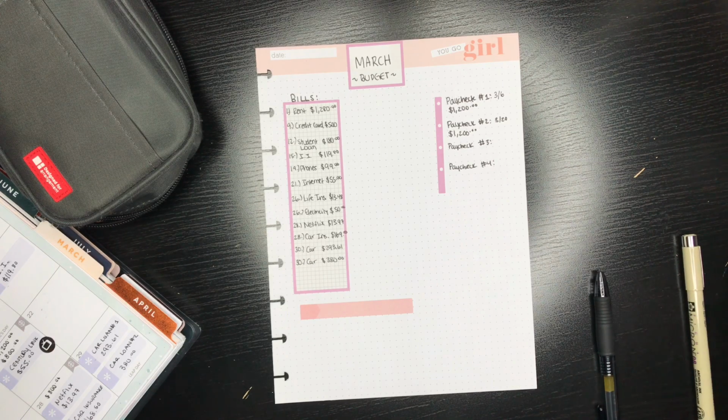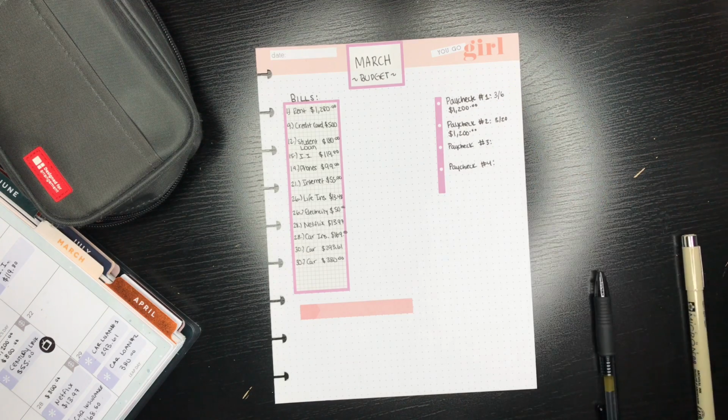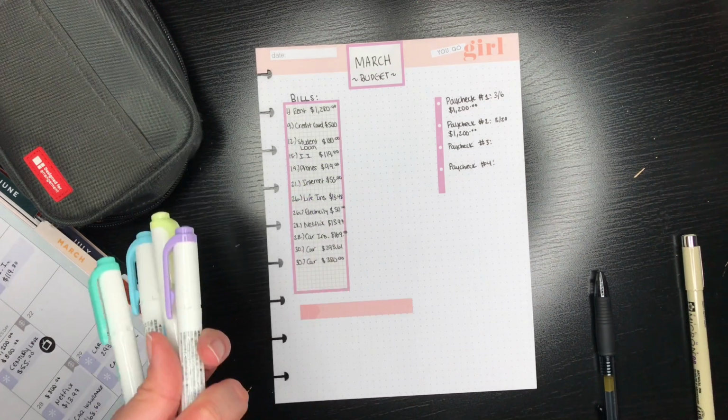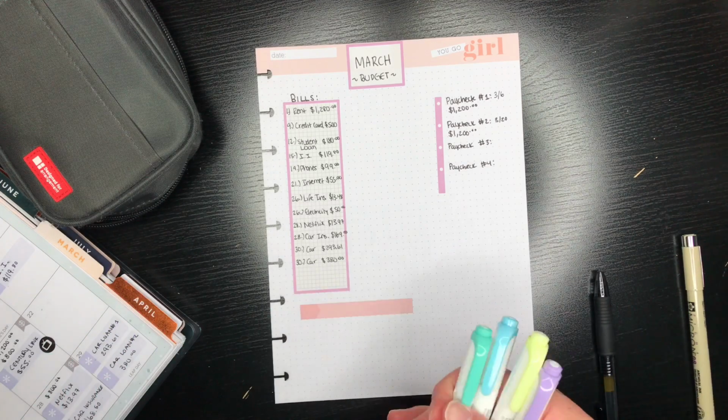So to make it easy, always break it down by paycheck. And so that's why I like to do it in a list form as well. This is just the way that it makes sense to me. I have my highlighters ready because now I'm gonna go ahead and color code what paycheck is gonna pay for what bill.